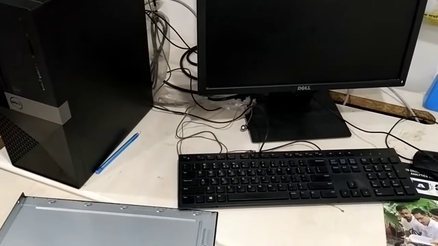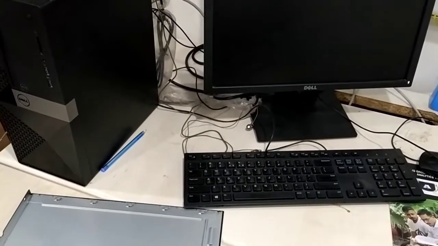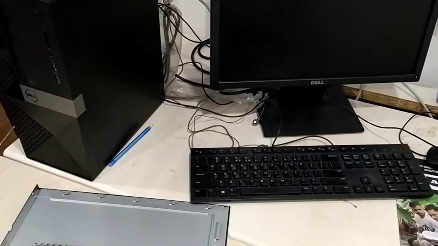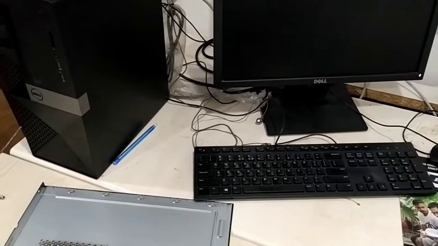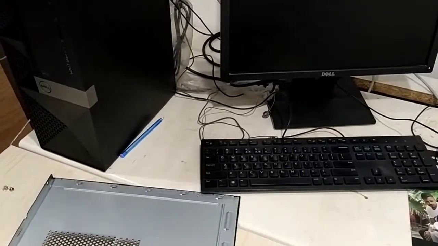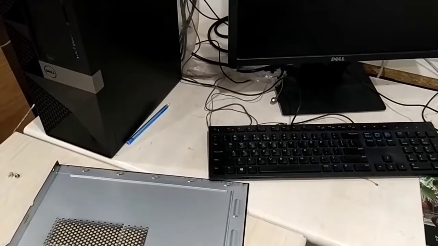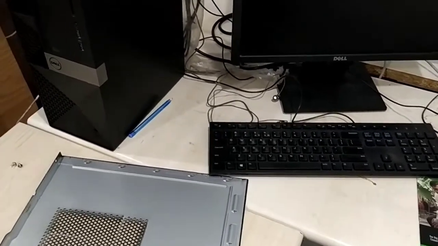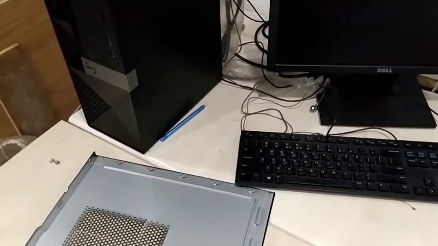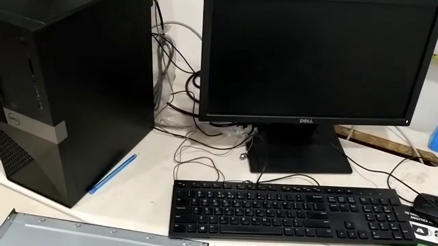Computer hardware devices are classified into 4 different categories such as input devices, processing devices, output devices, memory and storage devices. What do the input devices do? That part we are going to see now.